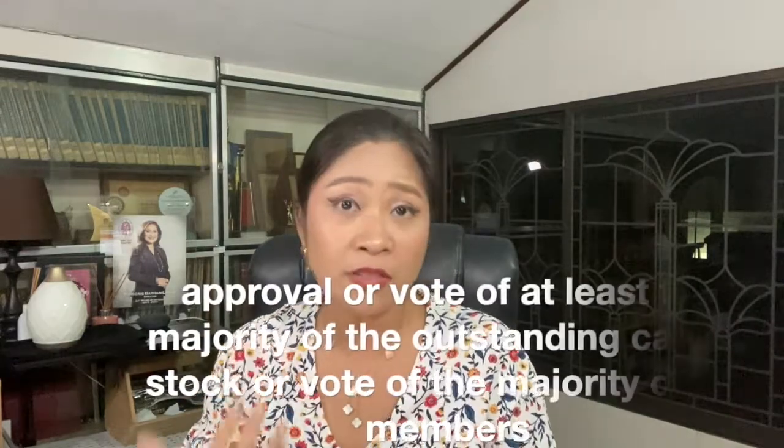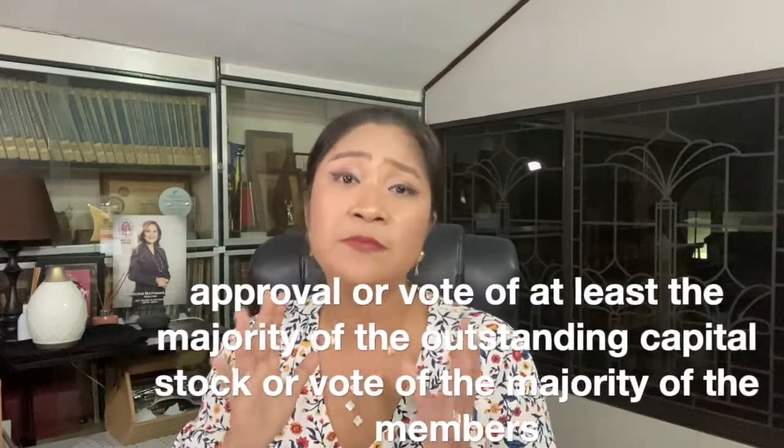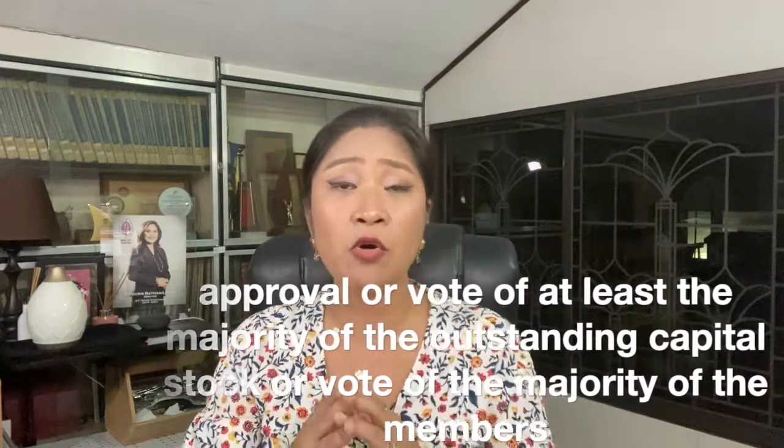Section 47 will tell you that just like the adoption of the original or the first bylaws of the corporation, you would also be needing approval or vote by a majority of the outstanding capital stock if a stock corporation, or at least a majority of the members if a non-stock corporation, if you want to amend your bylaws or repeal the existing bylaws or to adopt new bylaws. So again, the vote required is at least a majority of the outstanding capital stock or at least a majority of the members.